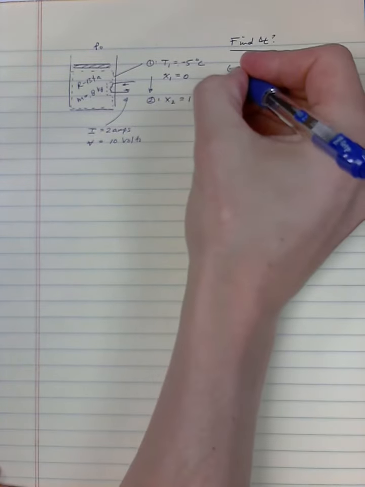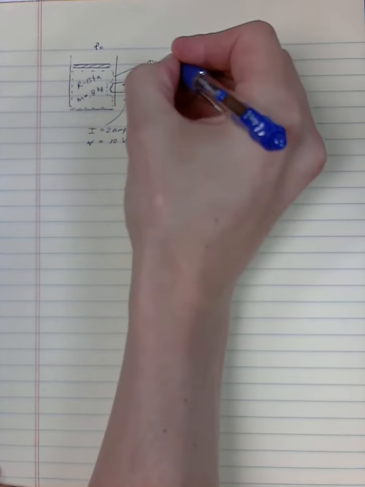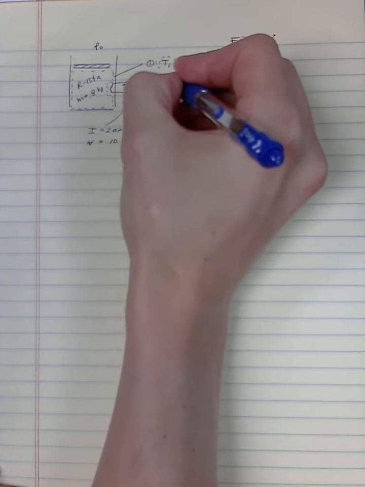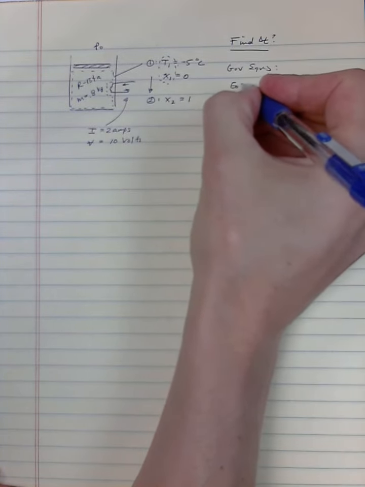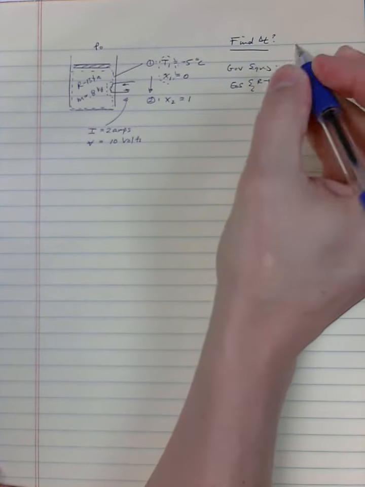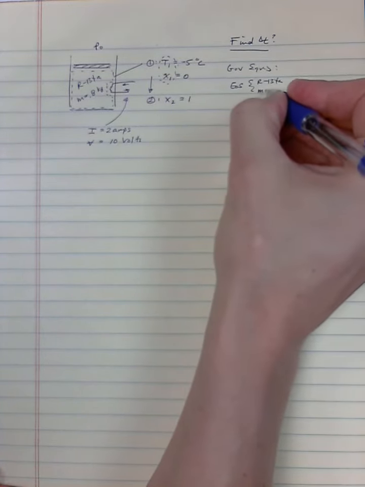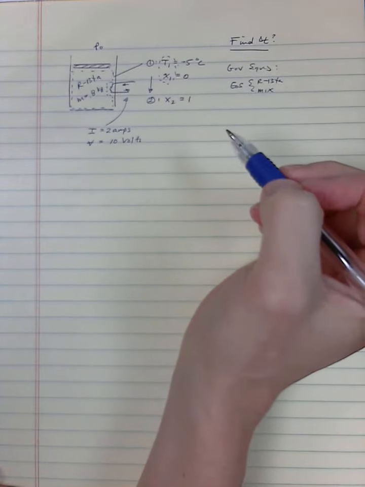So let's go ahead and write down some governing equations. Obviously, given two properties here, we're going to be needing an equation of state, R134A, and we know that it's mixed the whole time. Right? It goes from saturated liquid all the way to saturated gas.